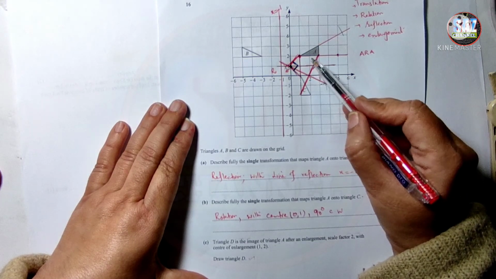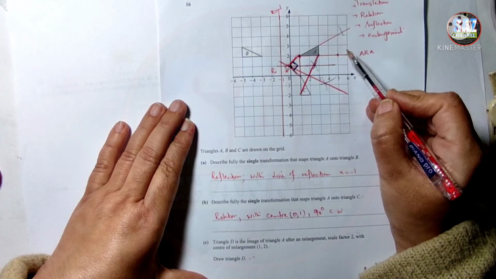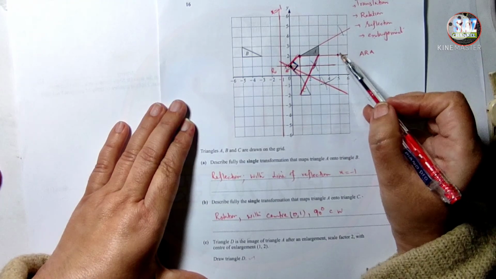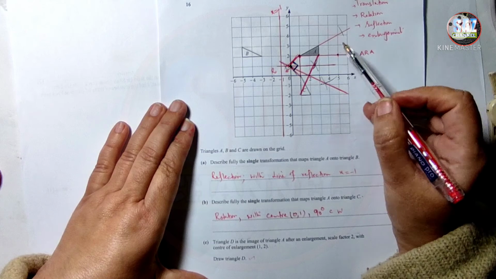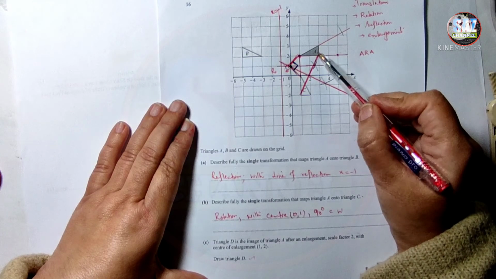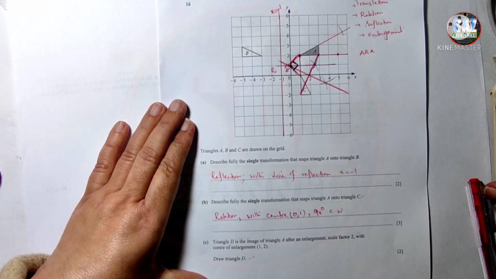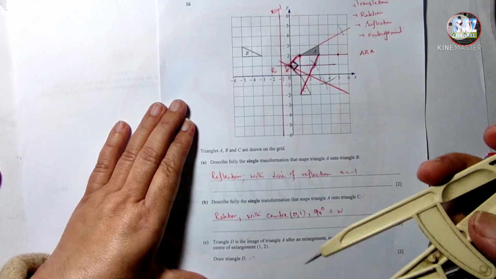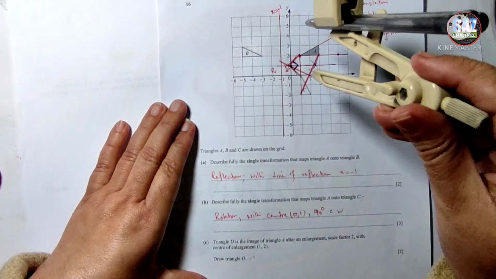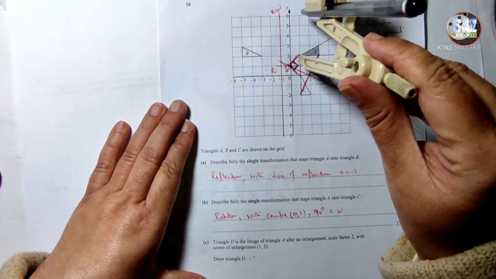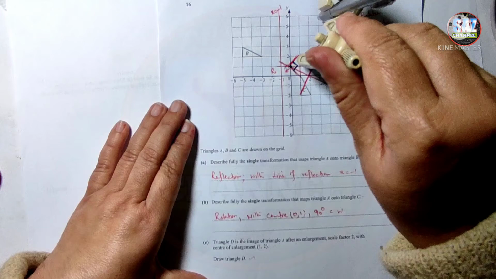Here the object has a length of 2 blocks, so the image will have a length of 4 blocks, and the height of the object is 1, so the height of the image will be 2. Let me keep my compass here once again because my compass is a little loose.